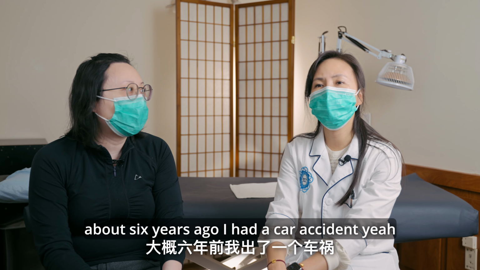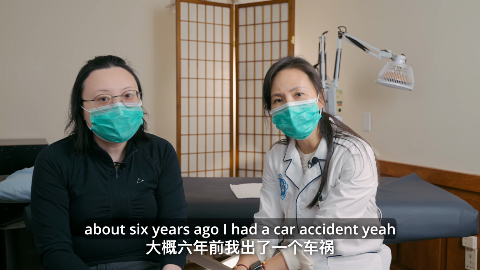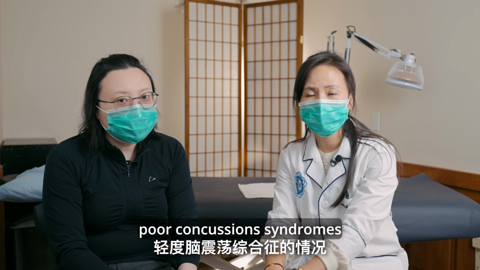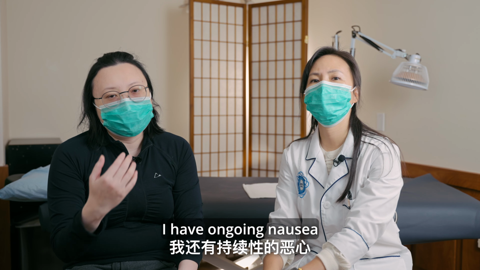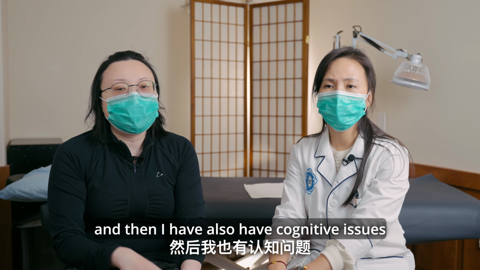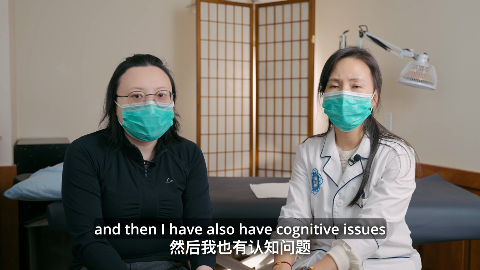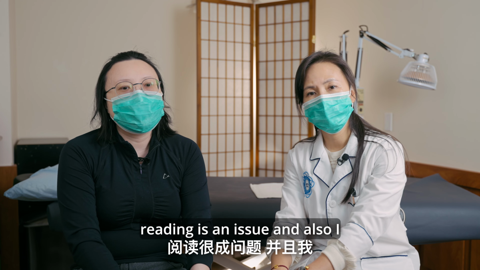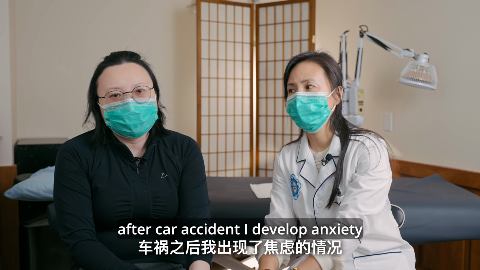About 6 years ago, I had a car accident. And afterward, I have something called post-concussion syndrome. I have ongoing nausea, feel like I'm always off balance. And then I also have cognitive issues. My brain is very slow. Reading is an issue. And also, after the car accident, I developed anxiety.